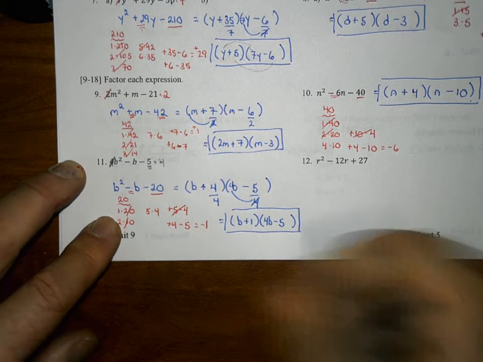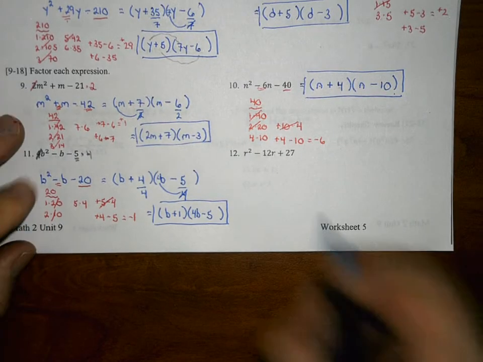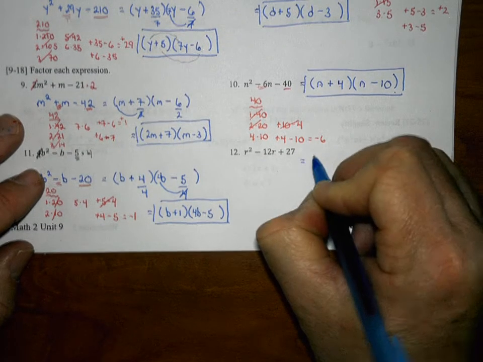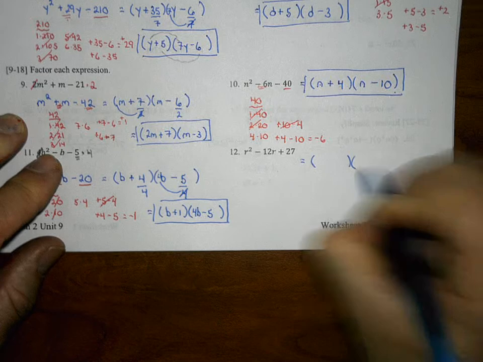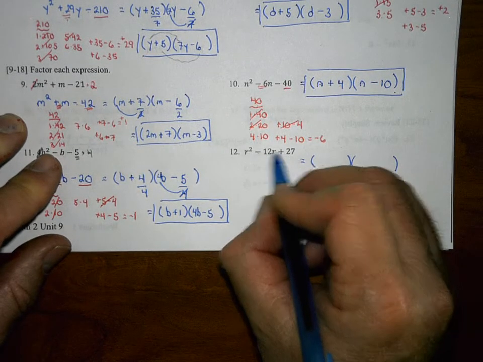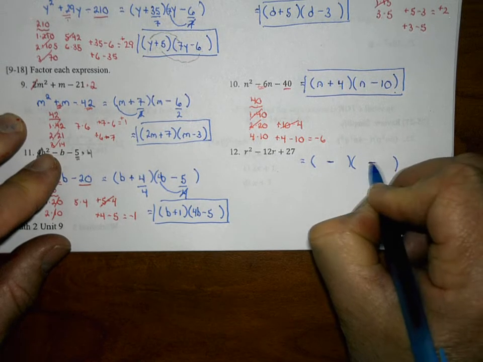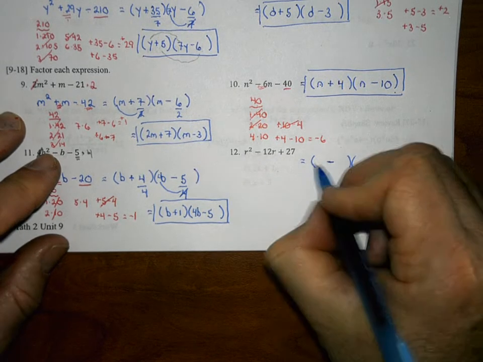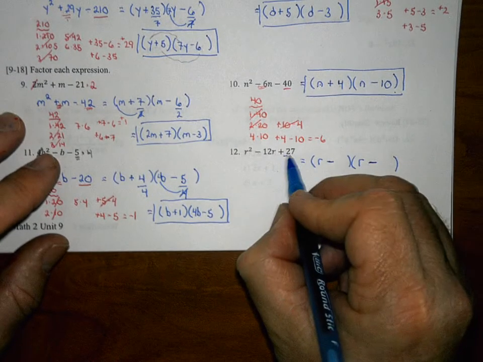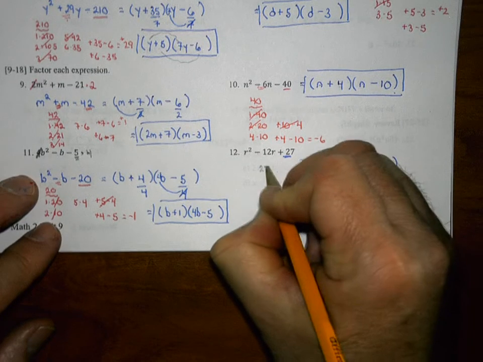Okay, number 12, r squared minus 12r plus 27. There's no leading number, so I can go straight into factoring this trinomial. It is a minus plus. When you have a minus plus trinomial, that means you're going to get a minus minus in your factors. The first term in each factor is going to be r and r, and then I'm going to take my last number here, 27, and write the pairs of numbers that make 27.